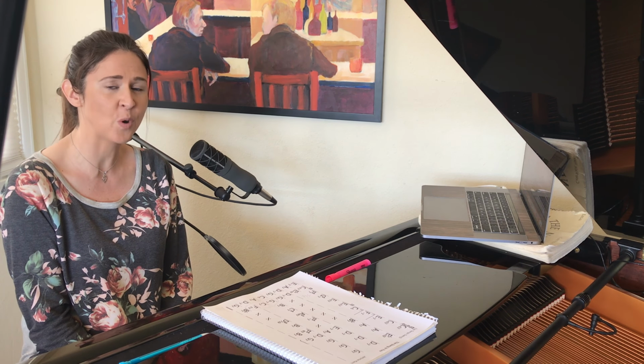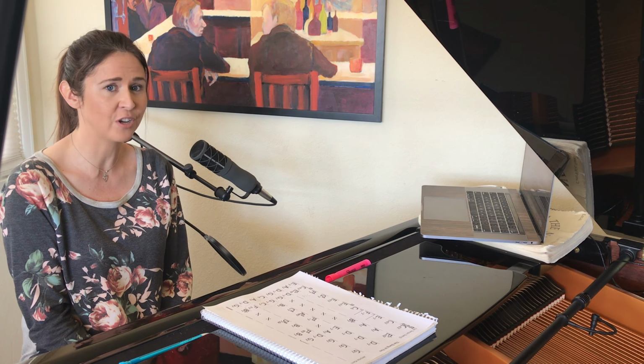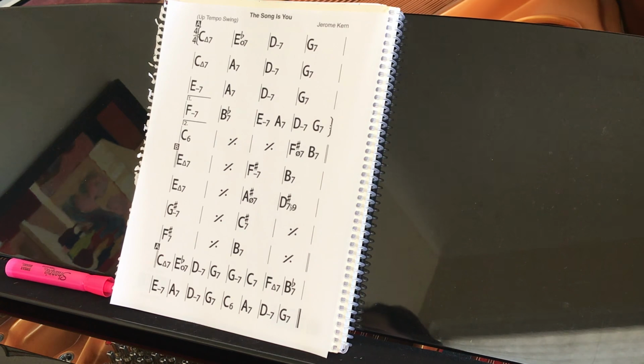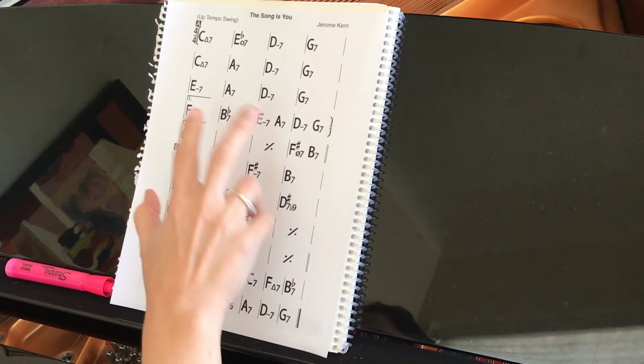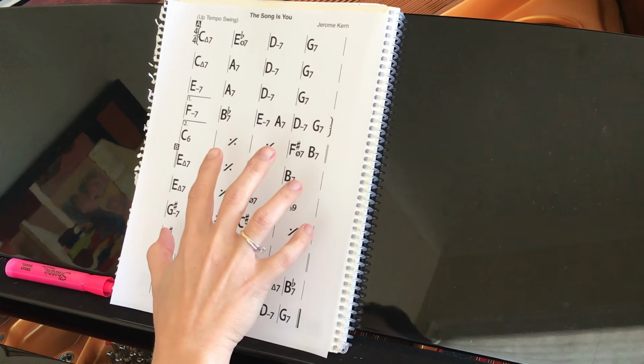We're going to use the Jerome Kern composition, The Song Is You, because this is a pretty tricky song, and it's a tough one for me to learn and to play in different keys. So I'd like to use this one and show you the things that we look at when we see a new piece of music.